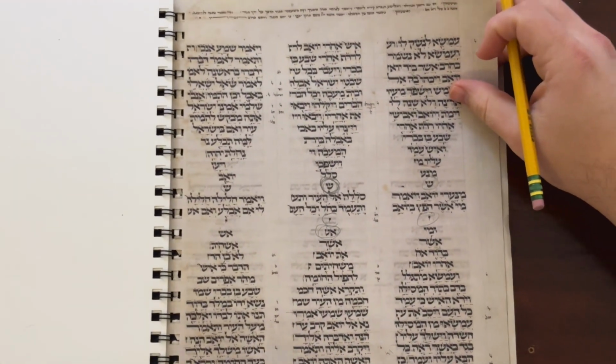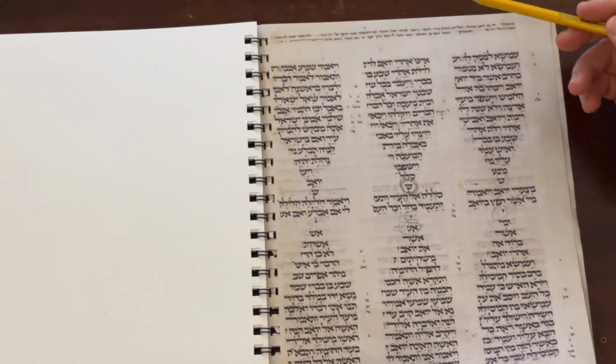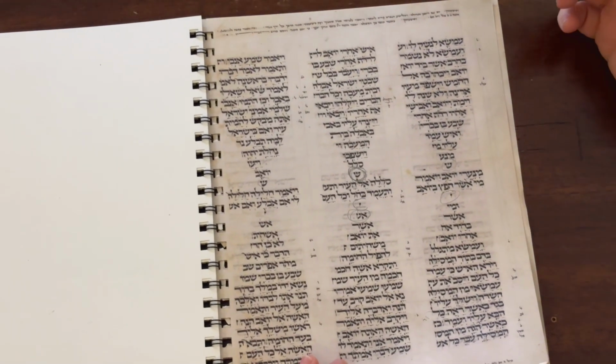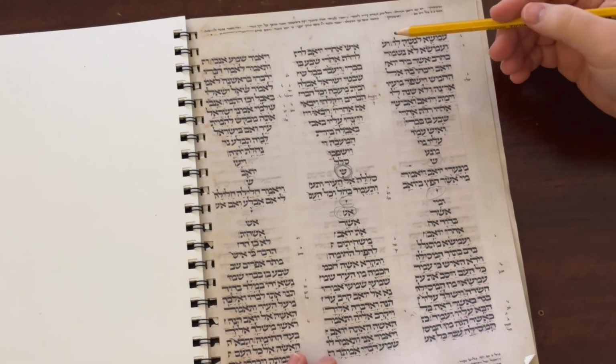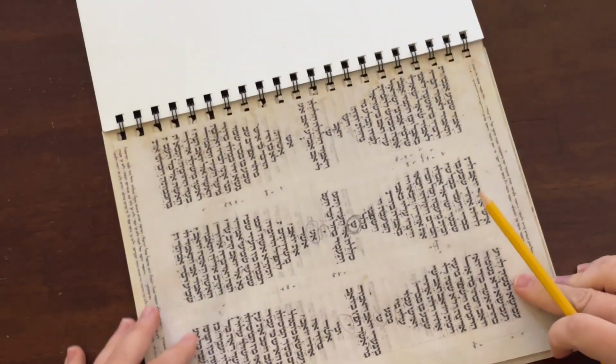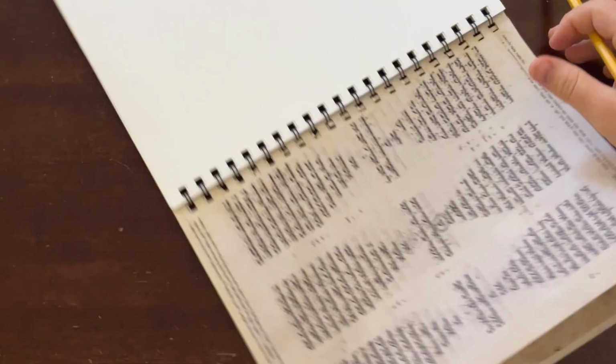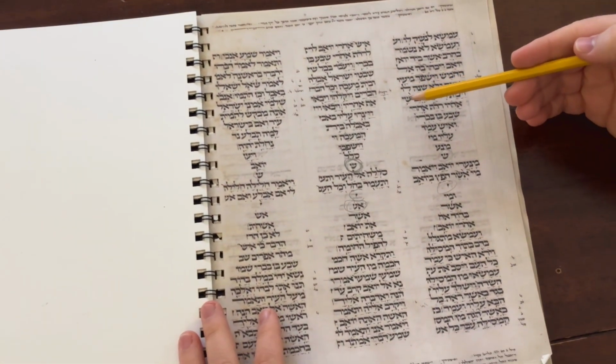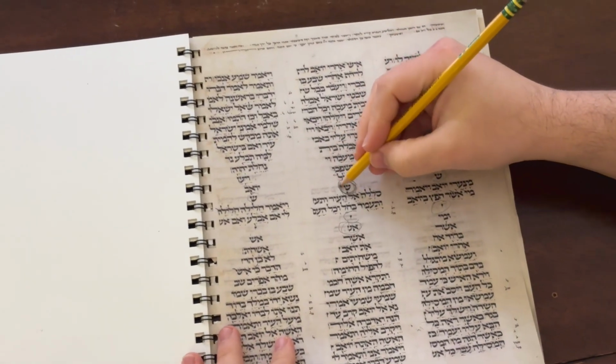Over here, I think the scribe was either bored or showing off, but the scribe basically said, I am not doing these regular columns. I'm going to do these kind of like bow ties, 3 bow ties, 1, 2, 3. And this is not really good for reading. Let me show you what I mean. Look right here. See this down here?